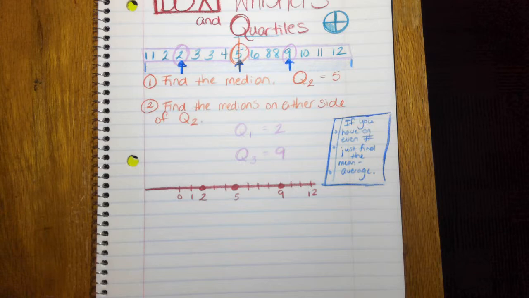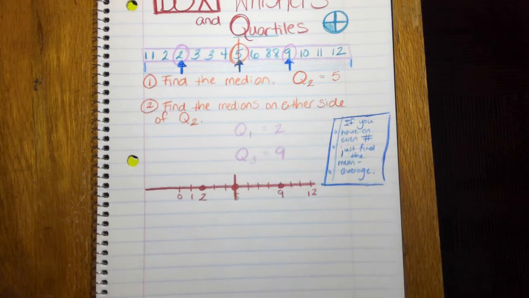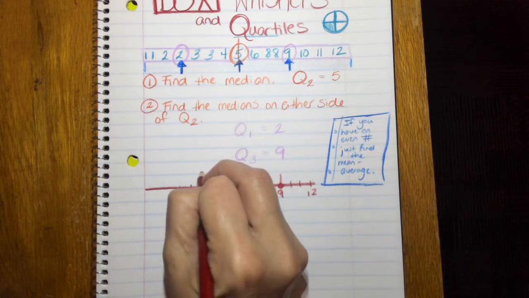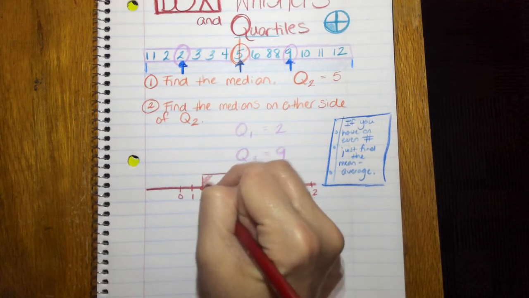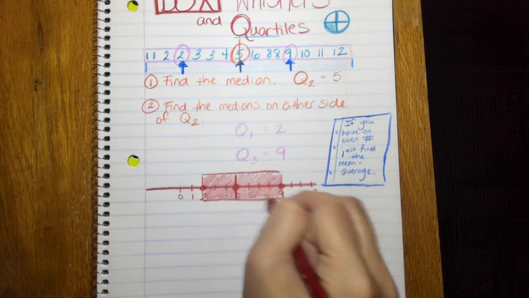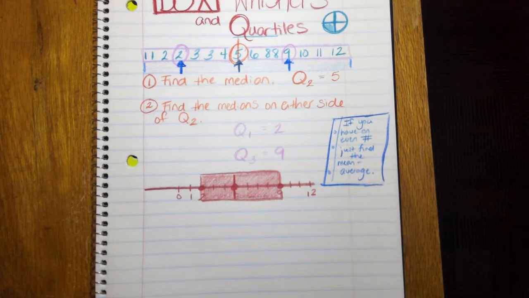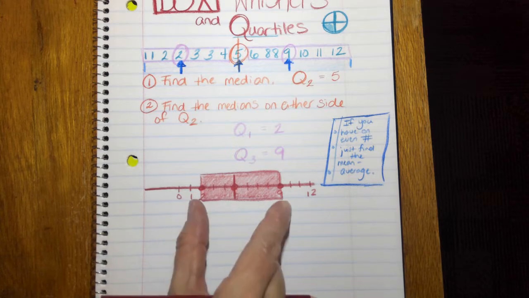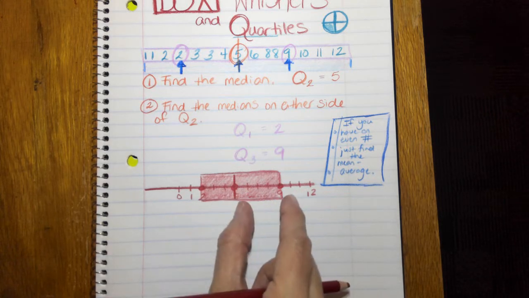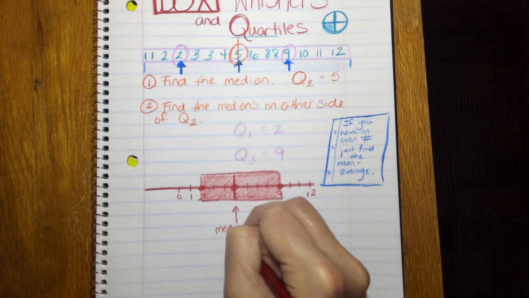Okay. So, the way that I'm going to draw this, I am actually going to draw a line right here where my median is, okay? And then I am going to draw lines at the 2 and the 9, and I'm going to turn that into a box, okay? And the line I really want to be able to see is the Q2 line, or the median, or the middle quartile, okay? And what this is showing me is that the bottom 25% of my data is right here. This is the upper 75%, okay? And this is the absolute middle, okay? So right there is the median, okay?